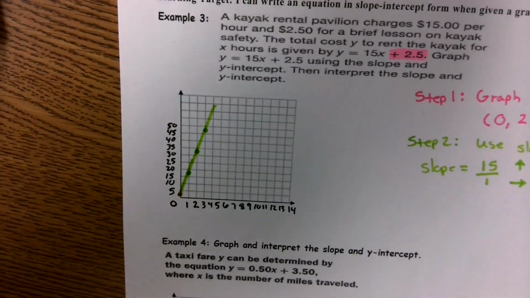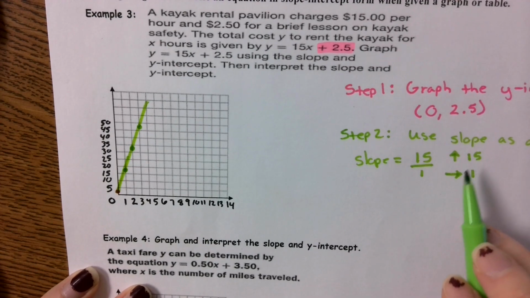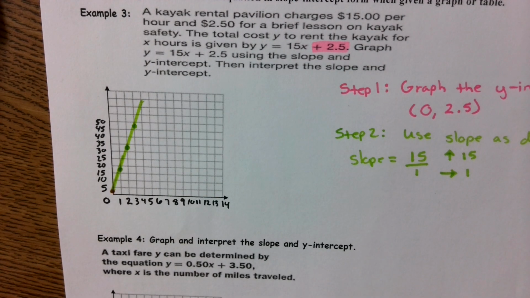So now the second part is interpreting what the slope and the y-intercept mean. So the slope is 15. What does the slope stand for?